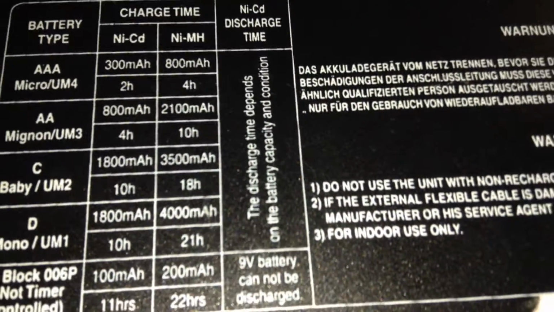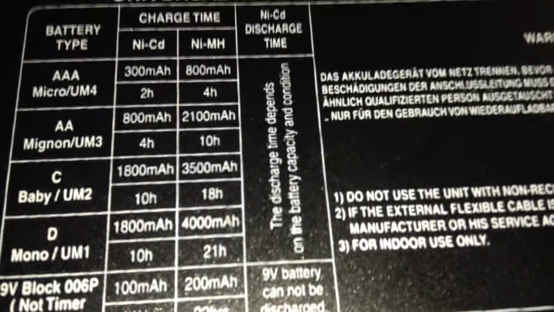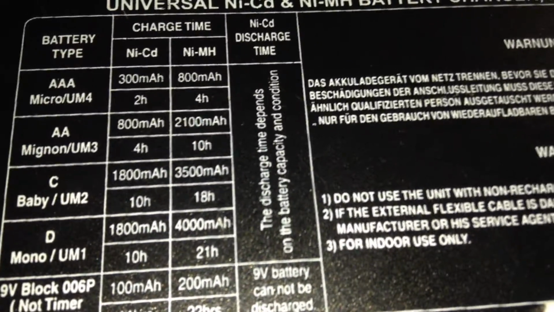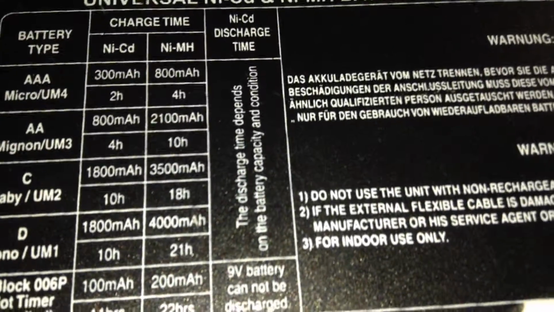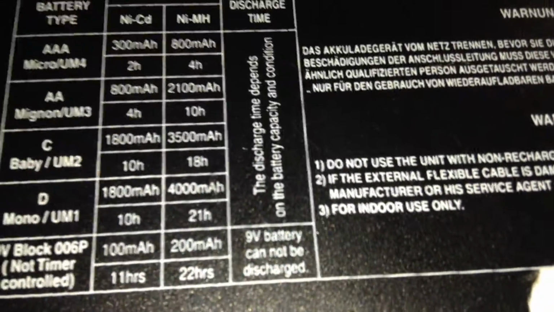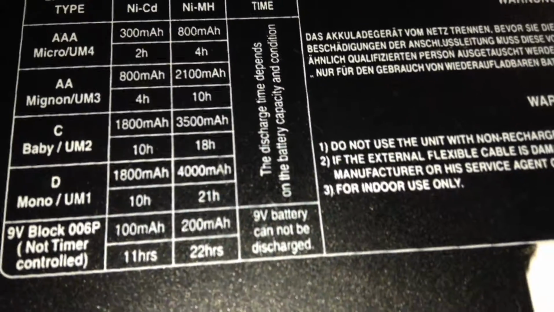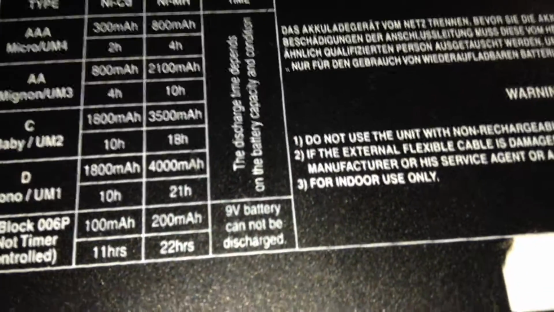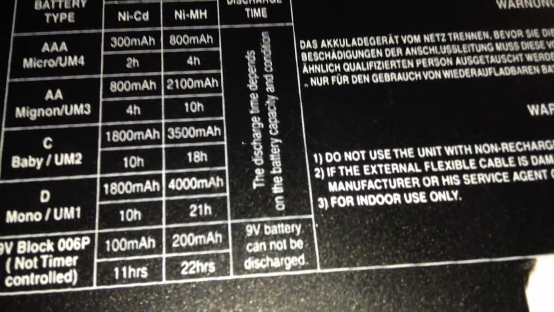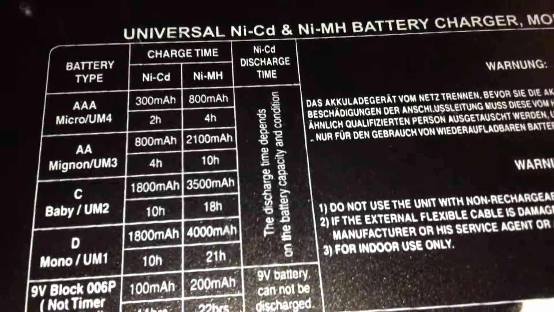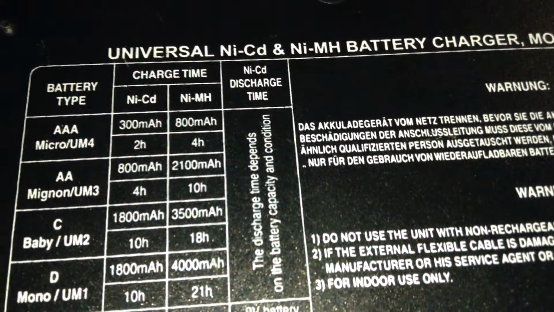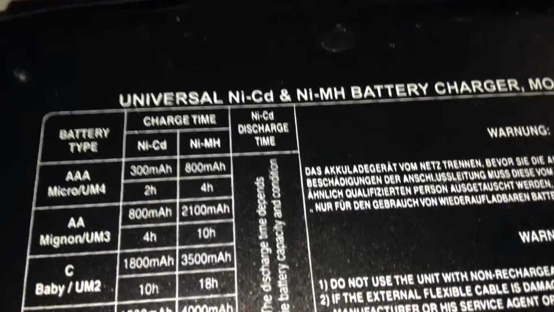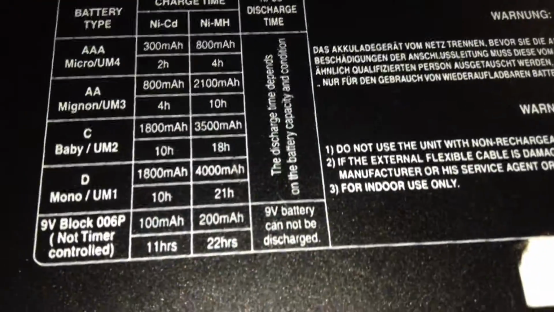And for a typical C size cell, 3.5 amp hours would take 18 hours, and a typical D cell that had 4000 milliamp hours would take 21 hours. Now that is just a guide, so you look at this chart and the capacity that's rated on your battery, and you'll have a guide of how long to charge it for.